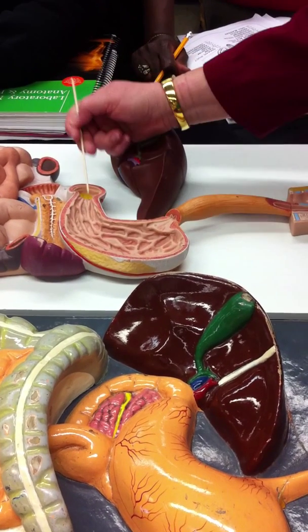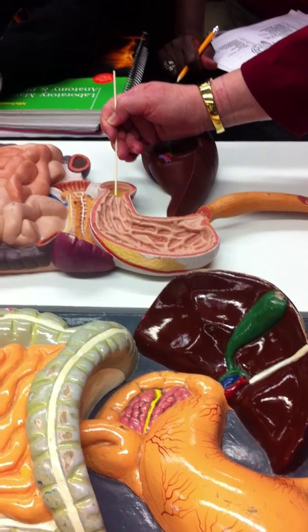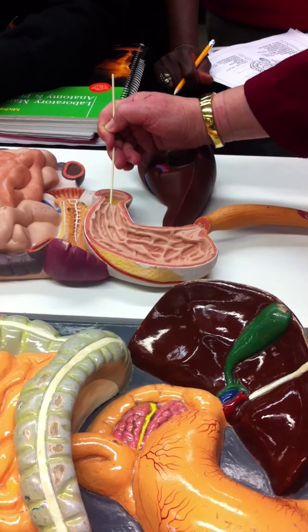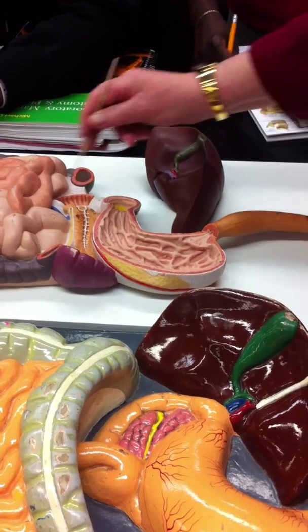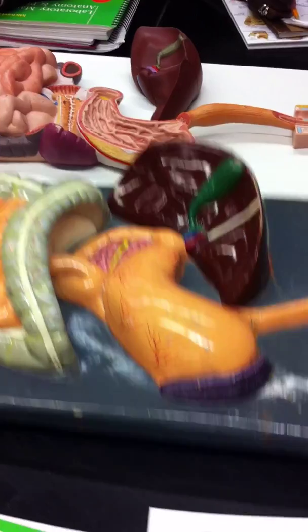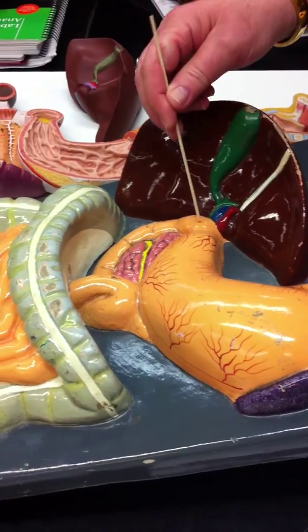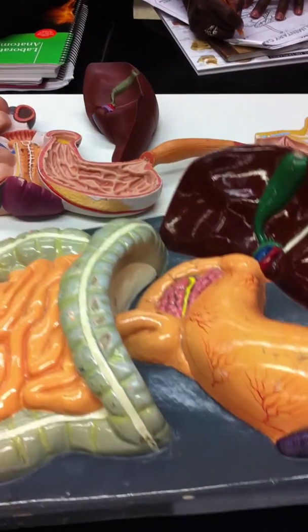And here, where it's constricted, leaving the stomach, is the pyloric sphincter. So over here already, you're in the duodenum of the small intestine. On this one you can kind of see a constriction. There's your pyloric sphincter. So this is the duodenum of the small intestine.